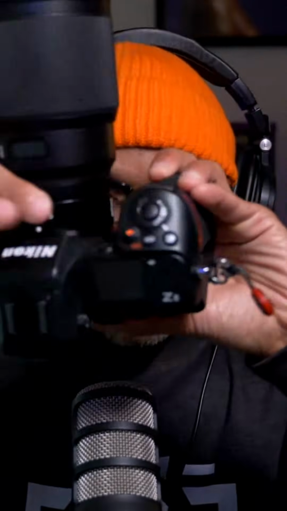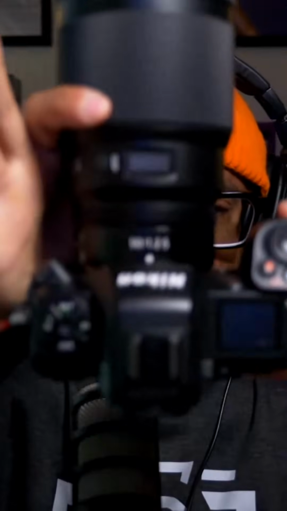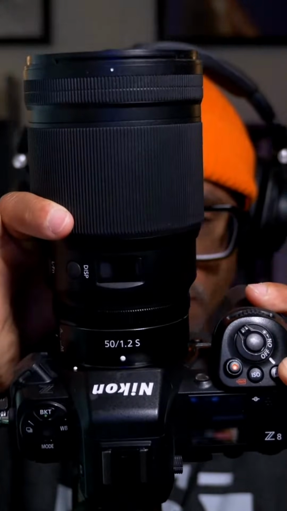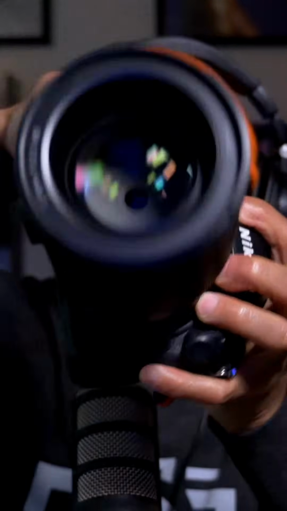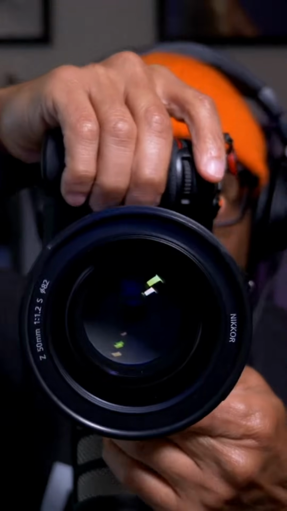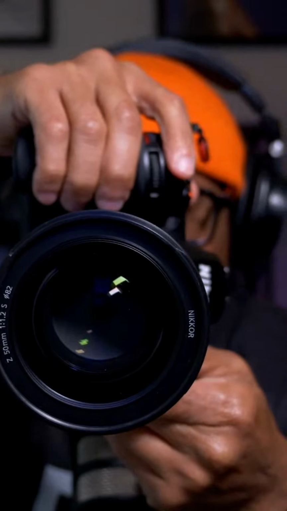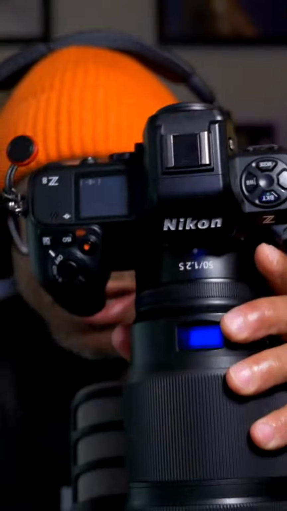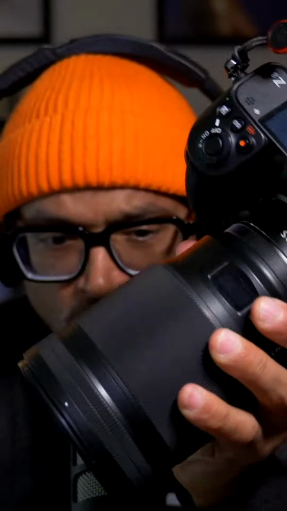Before we get started with the editing, let me show you what I used. I used the Nikon Z8 right here, and just this lens, the 50mm f/1.2 lens, for all of the runway photos. So when you see the photos, this is what I used, nothing more, nothing less.